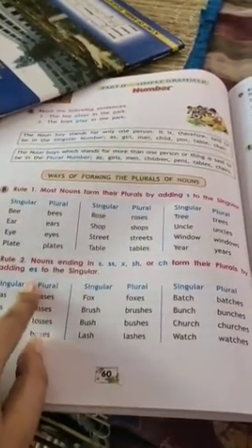We form the plurals in those cases by adding the letters es to the singular. So at the end we have to add es. Children, the most important part is that whenever you are forming plurals, you need to add these letters at the end of the words. You cannot add it in the front or the middle. You just have to add it at the end.